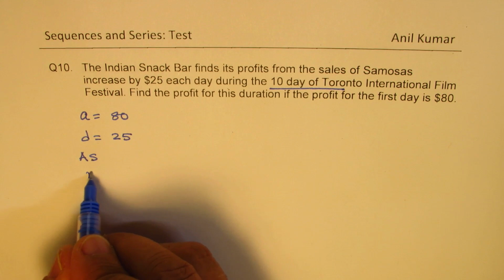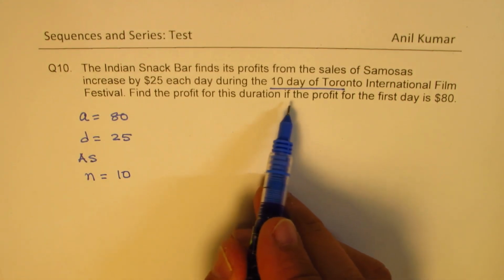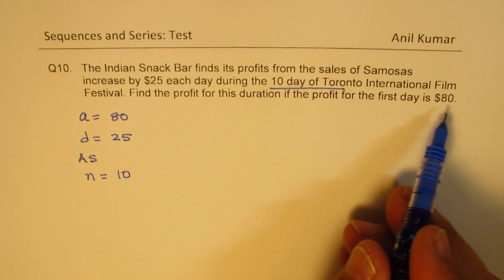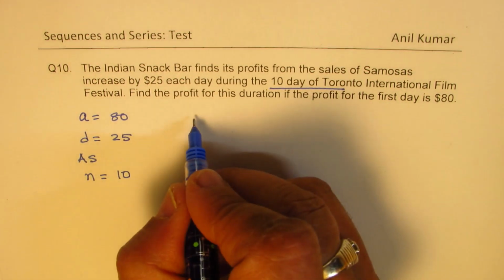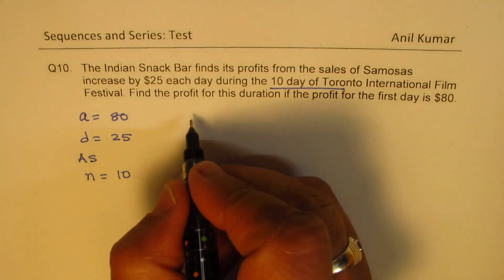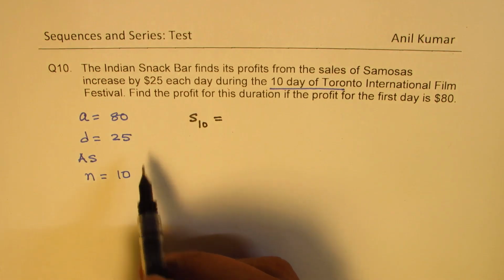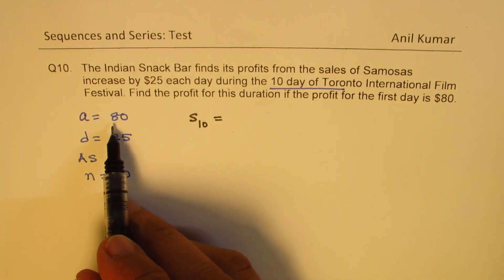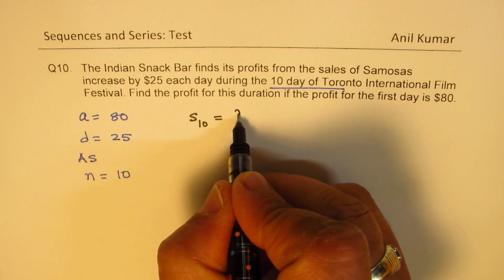So we know n is equal to 10. We need to find the profit for this duration if the profit for the first day is $80. So profit for n days will be S of 10, correct? So we want to find the profit, which is the sum of all these profits starting with $80 on the first day, right? So the sum of profit formula can be utilized.